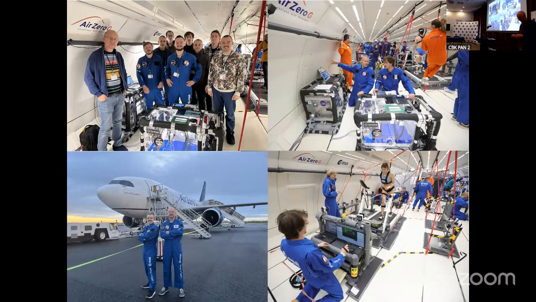What you see on this picture, on the top left, is our team. On another picture, you see two of the operators during the flight. On the bottom left, you see me with another operator on the third day of the flight, and on the fourth picture, you see another experiment.